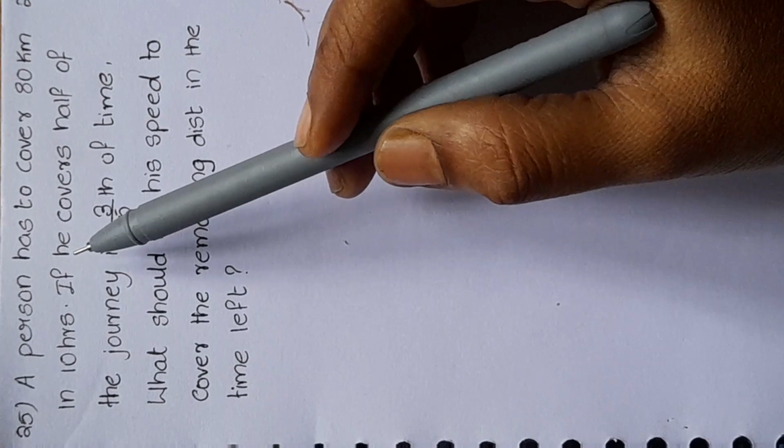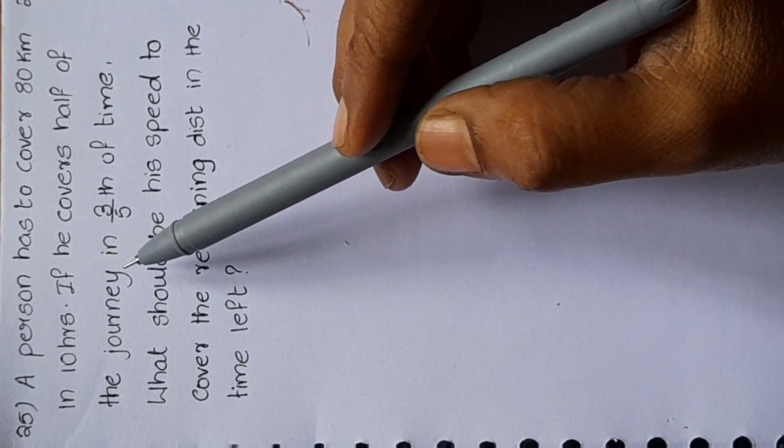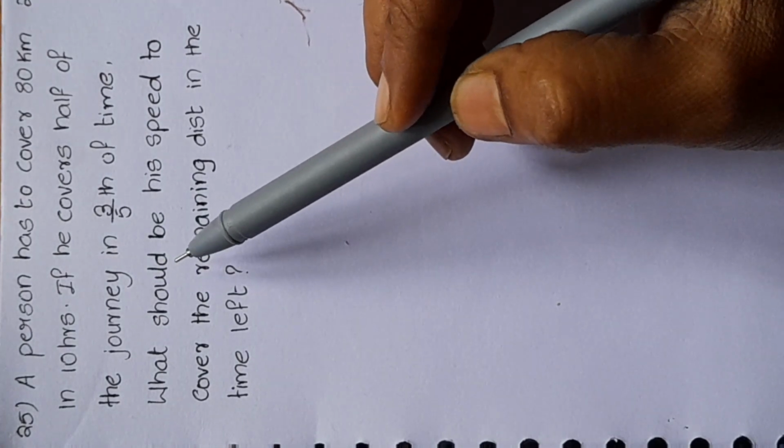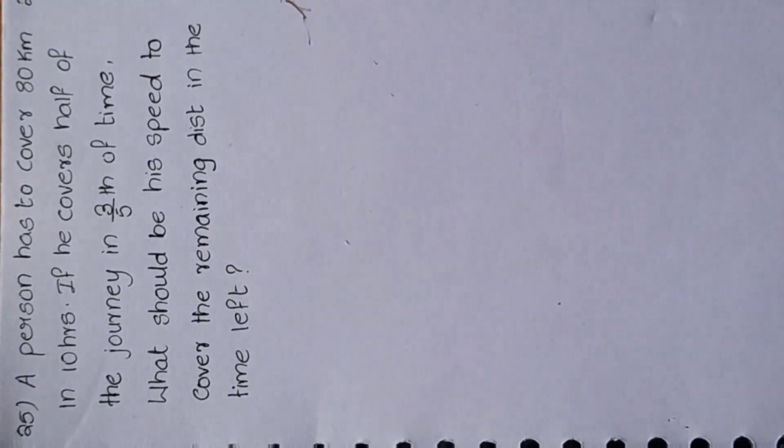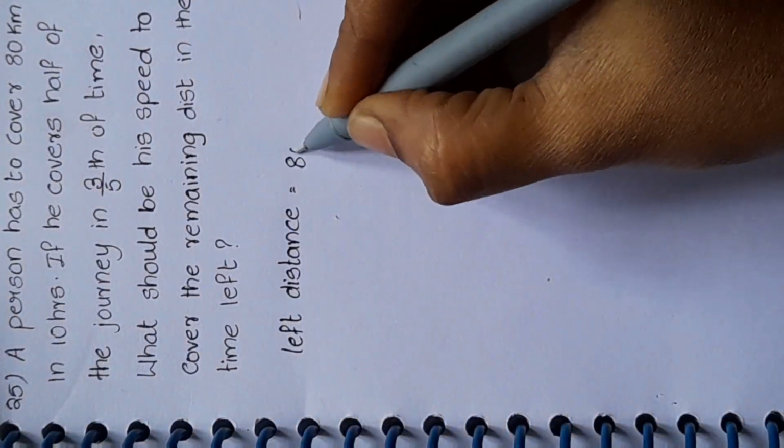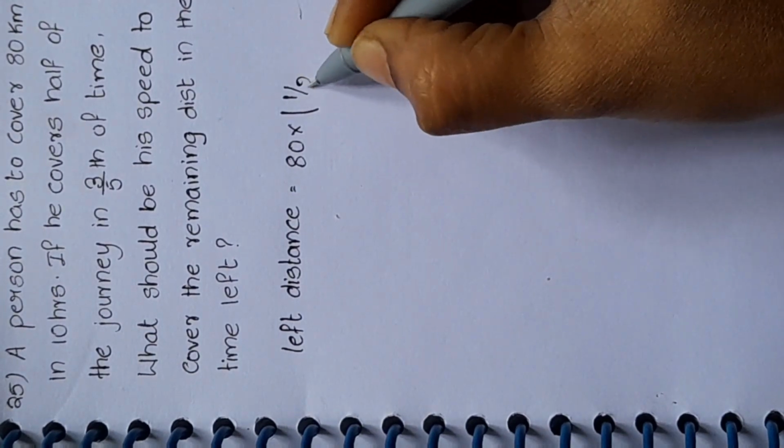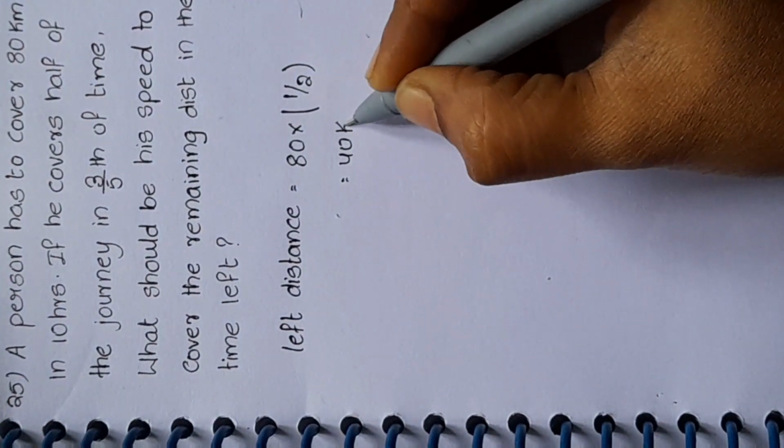25th question. A person has to cover 80 kilometers in 10 hours. If he covers half of the journey in 3/5th of the time, what should be his speed to cover the remaining distance in the left time? Here the leftover distance is 80 into 1/2, since half is covered. The leftover distance is 40 kilometers.